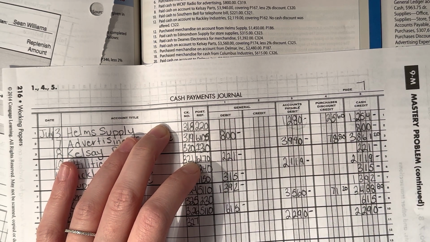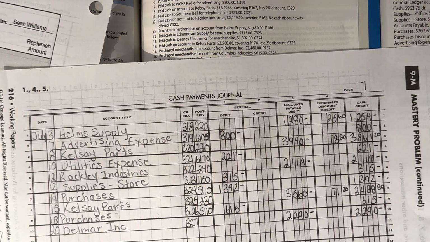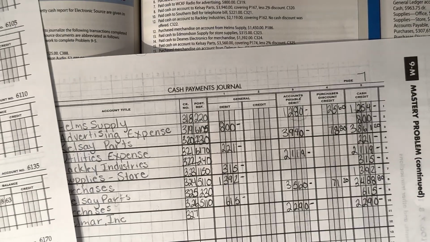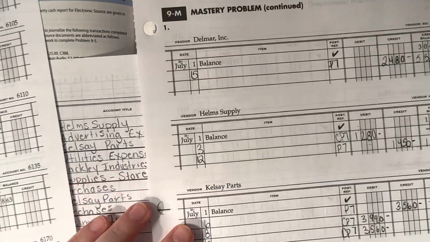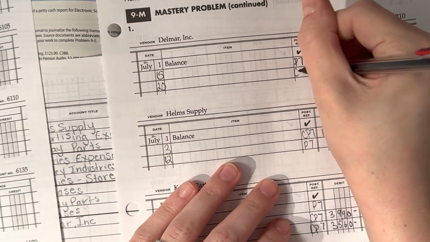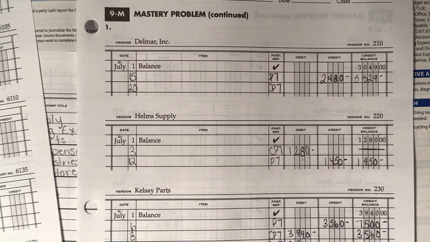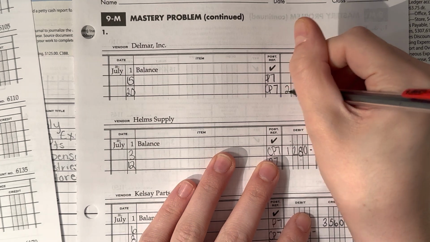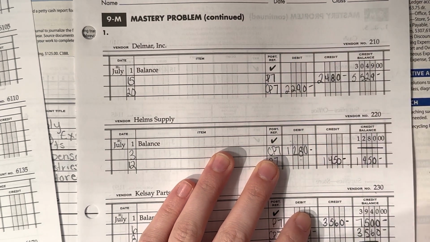Okay. Now, did we affect an accounts payable? Yes. So let's find Del Mar. Wrong one. The date is the 20th. It was cash payment, 7. $2,290.